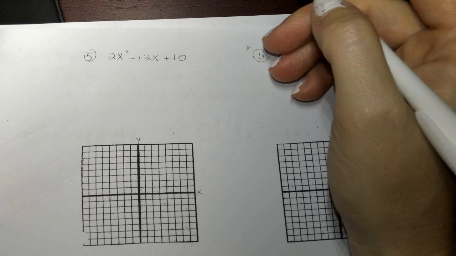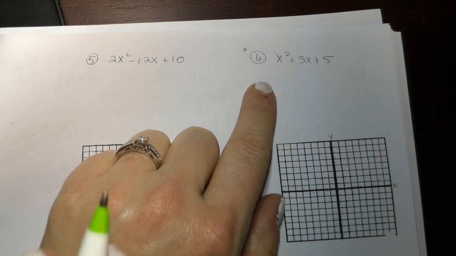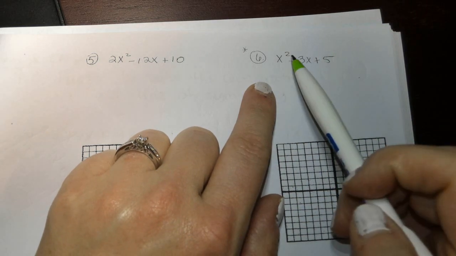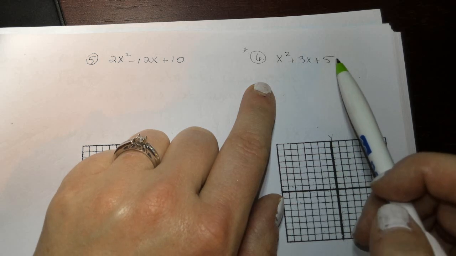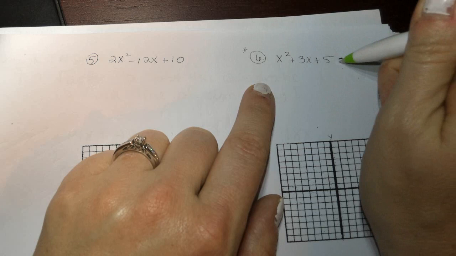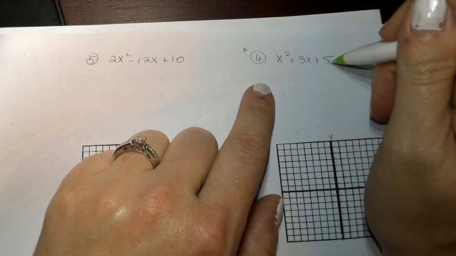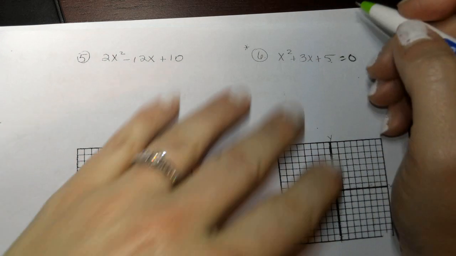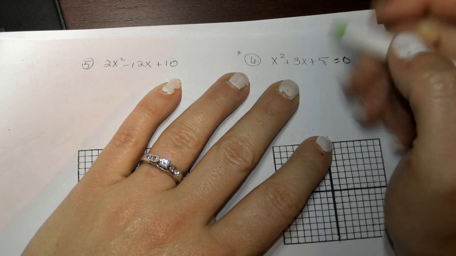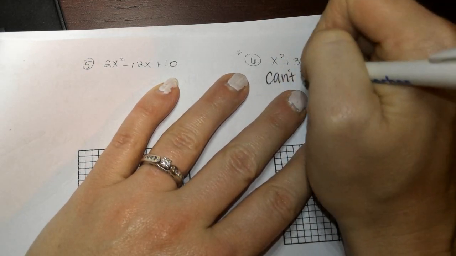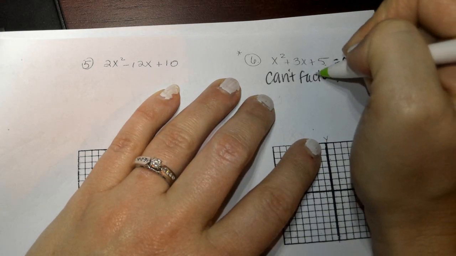Okay, so now we're on number 6, and it says x squared plus 3x plus 5, okay? So normally we would set that equal to 0, and then we would factor it. But you can't factor it, because there's no factors of 5 besides 5 and 1, and none of those are going to equal a 3. So you cannot factor it. Okay, so we have to go about this in a different way.